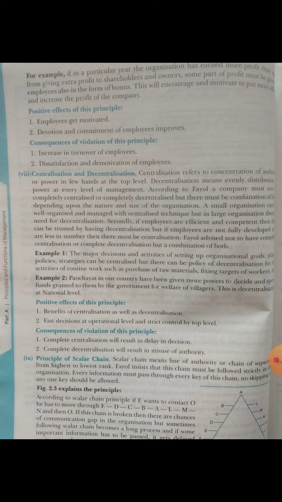So an increase in turnover is not good. Then dissatisfaction and demotivation of employees. Obviously, we have just discussed that if an employee is not getting a good salary, he will be demotivated.